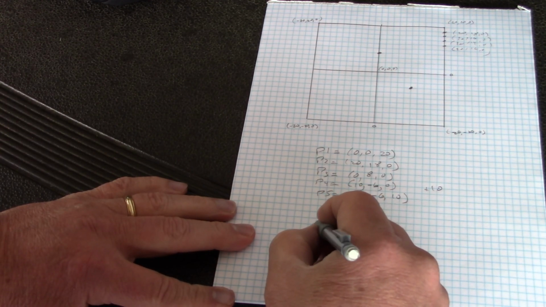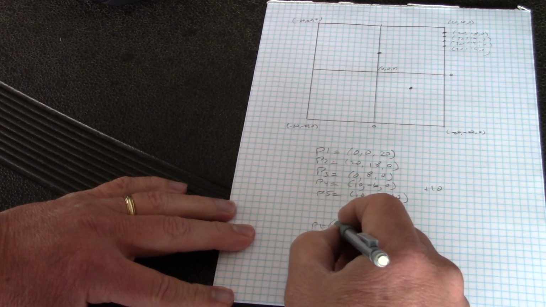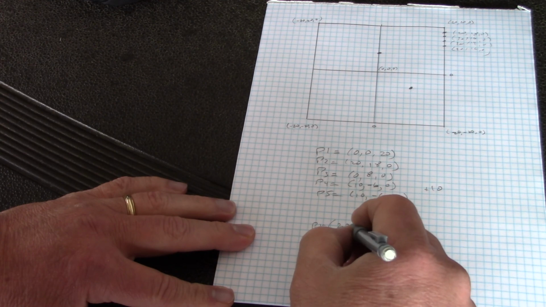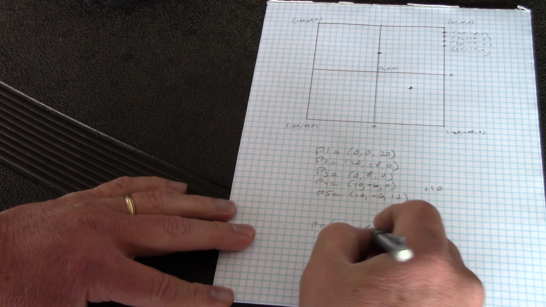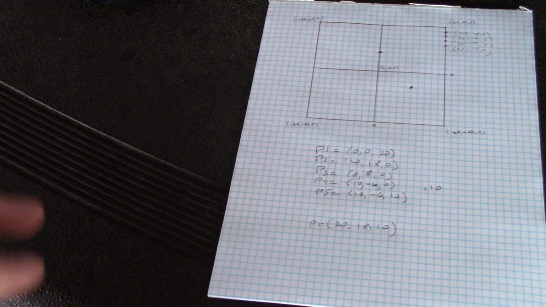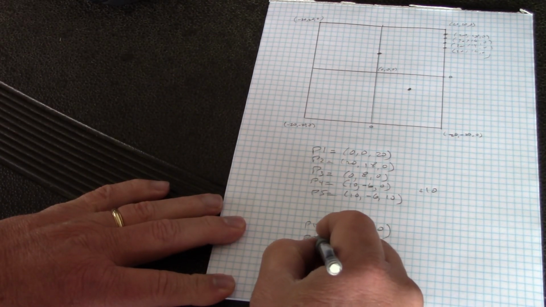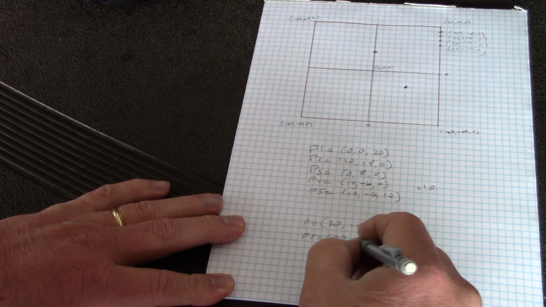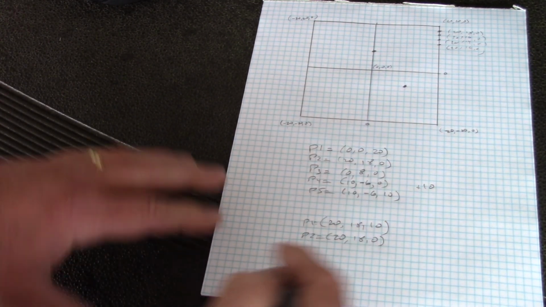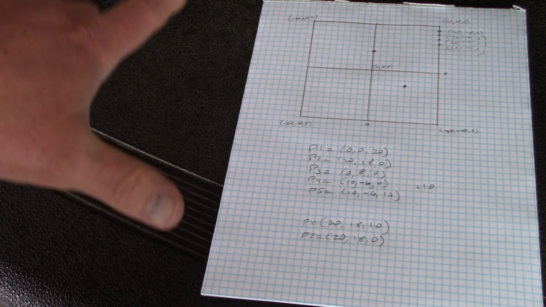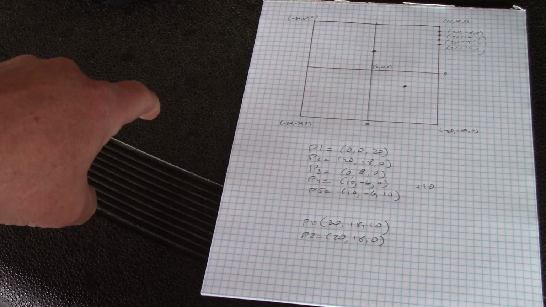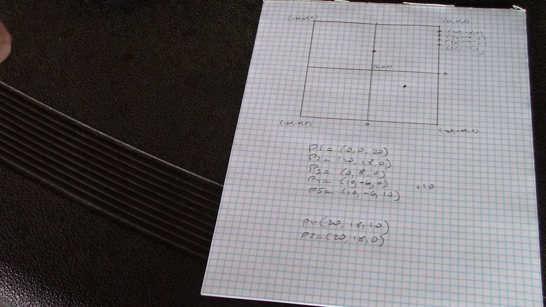So my first motion, P1, is going to go to 20, 18, and 10, because I want to go above it. And then my next motion, P2, is going to be 20, 18, 0, where I go down. Then I will get my peg. Then I'll go back up to P1 before I move off to my next spot.